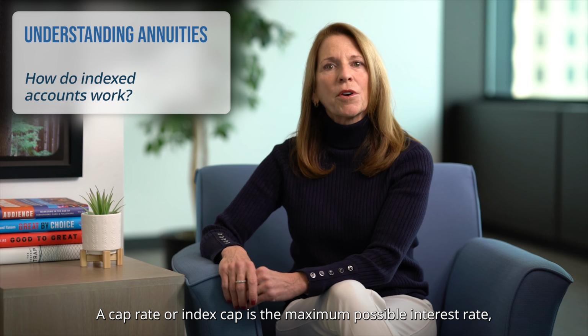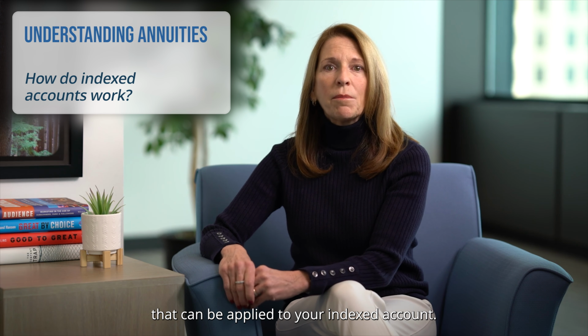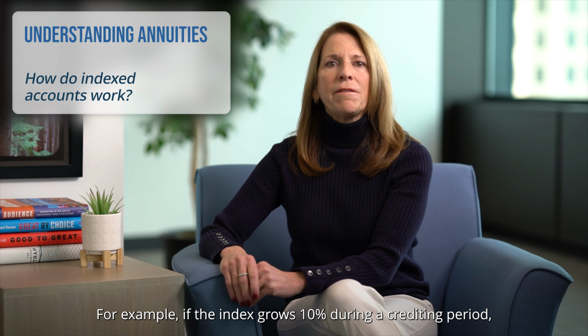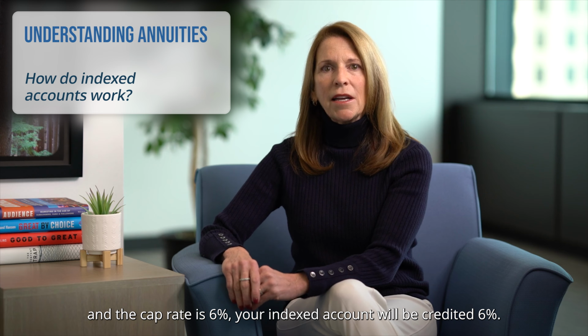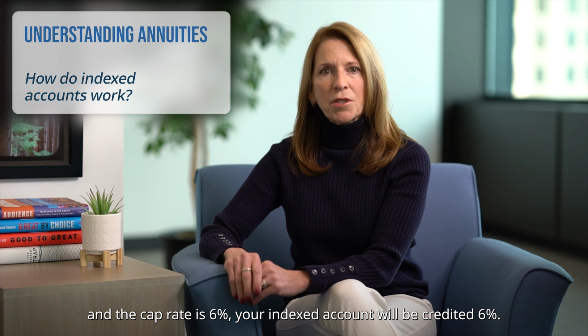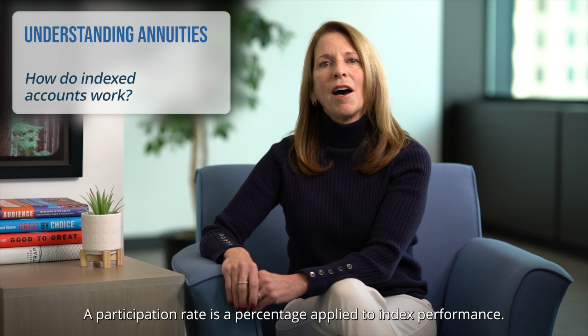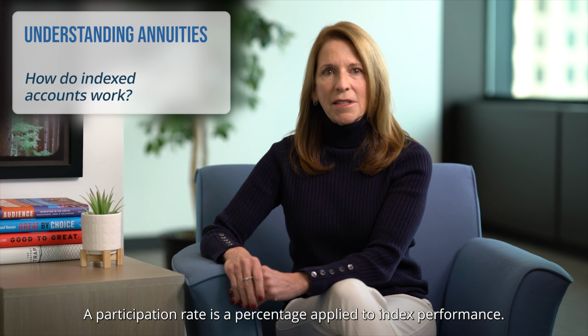A cap rate or index cap is the maximum possible interest rate that can be applied to your indexed account. For example, if the index grows 10% during a crediting period and the cap rate is 6%, your indexed account will be credited 6%.